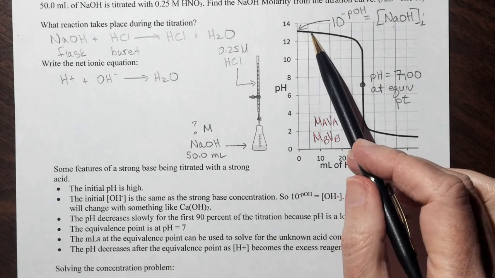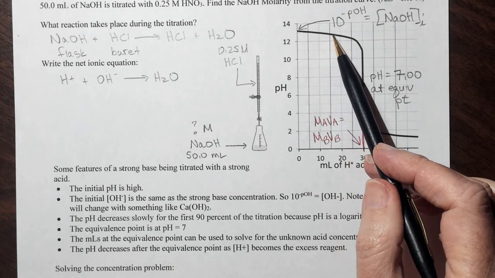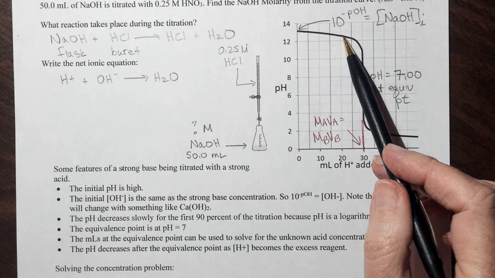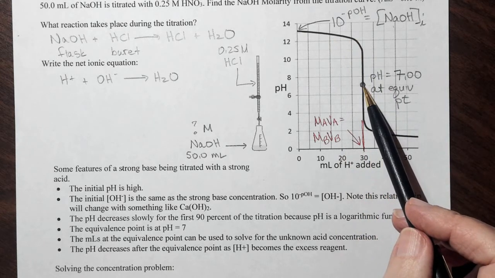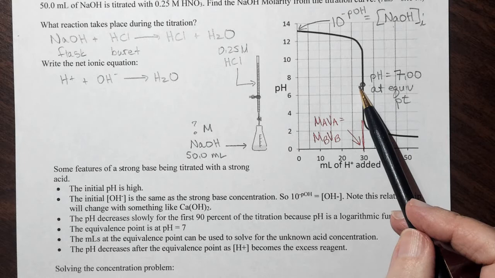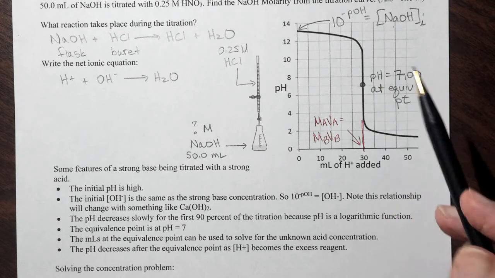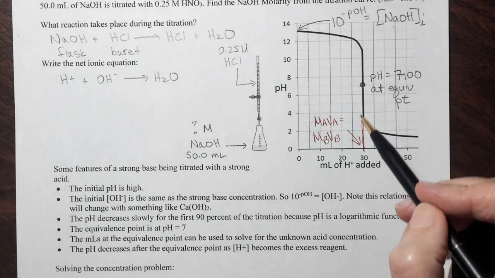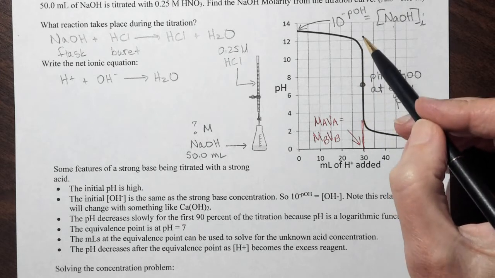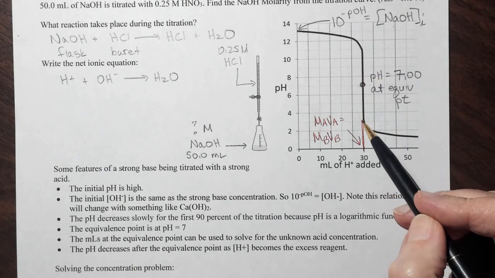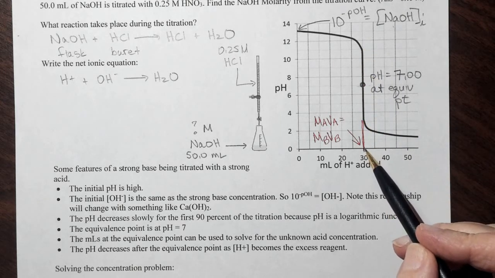The pH is going to decrease very slowly for the first 90% of the way up to the equivalence point. The equivalence point is always going to be at 7. Once we've reached the equivalence point, this steep change on the pH curve is how we detect the equivalence point. This is our equivalence point in terms of mLs.